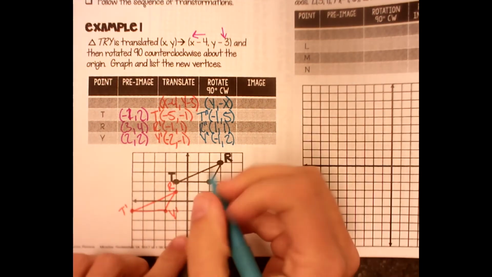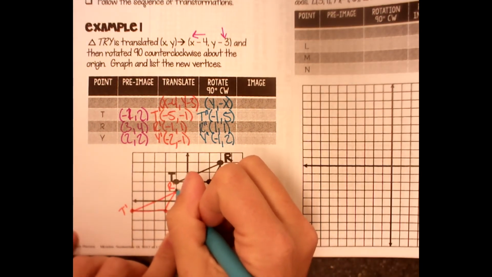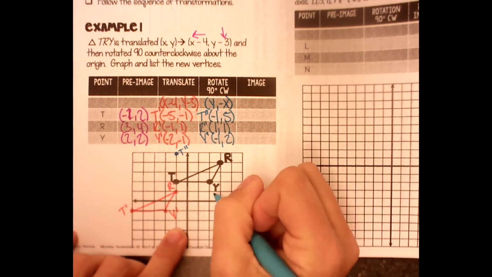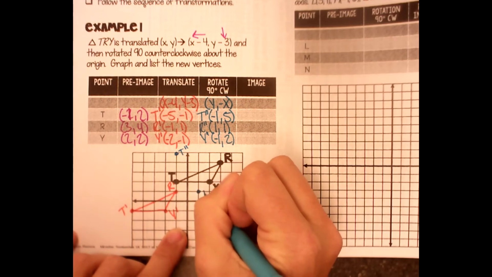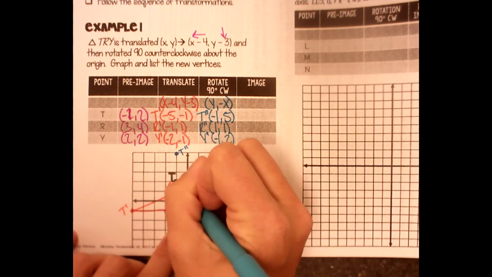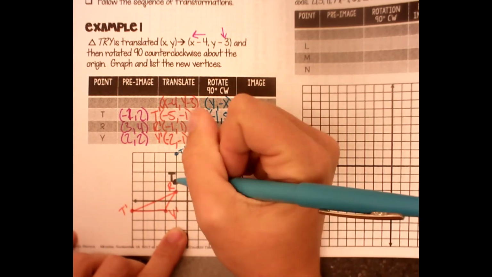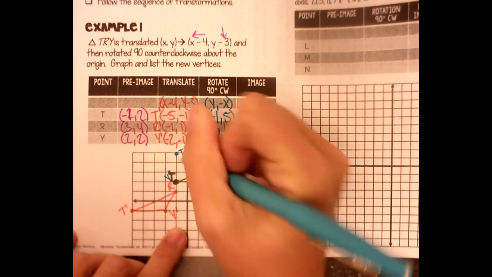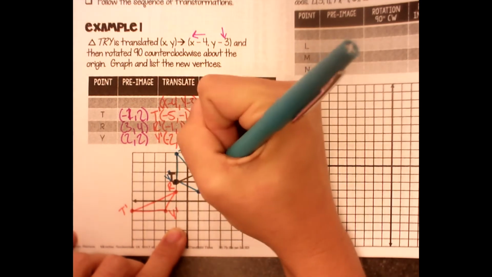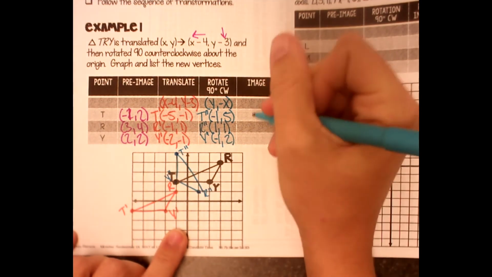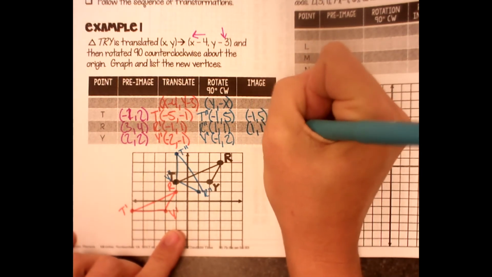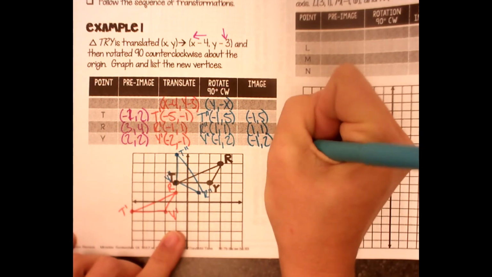So my T is negative 1, 5. This is T double prime. R double prime. And this would be Y double prime. That's your new image. So it'd be negative 1, 5, 1, 1, negative 1, 2.